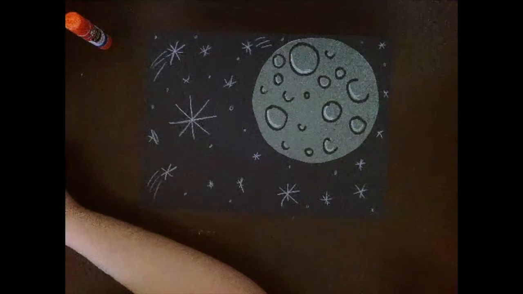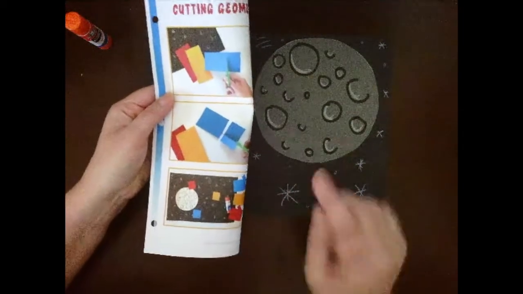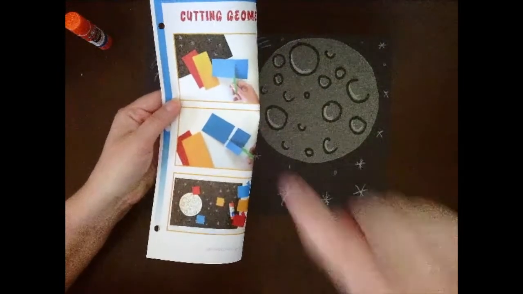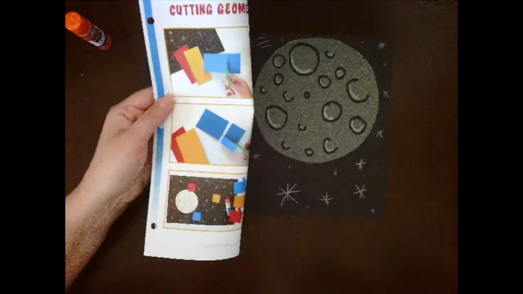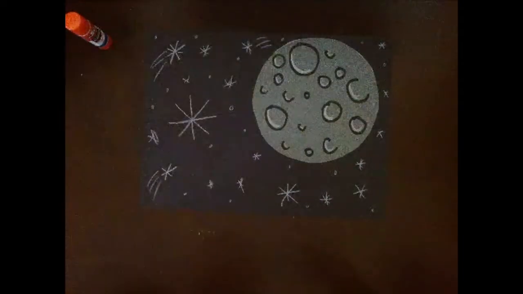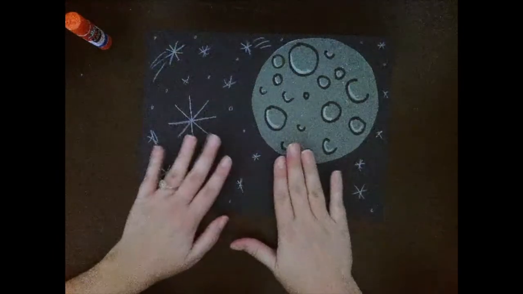Perfect. Your night sky probably looks amazing. Now we're going to do the next set of steps. And this is where we're going to use the geometric shape rectangle to make our squares to create our bodies for our bats.